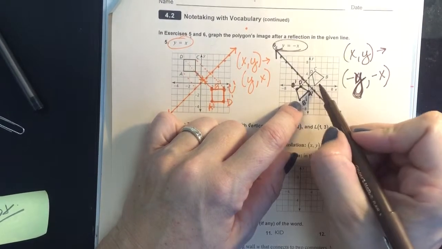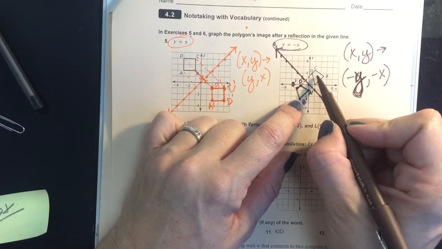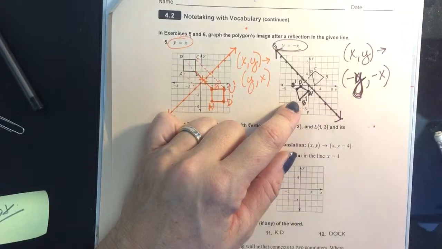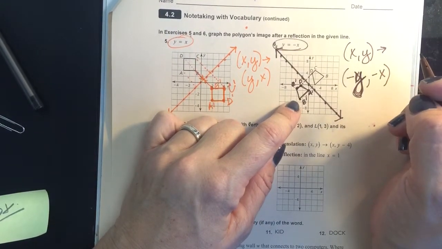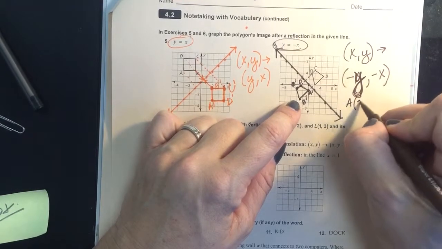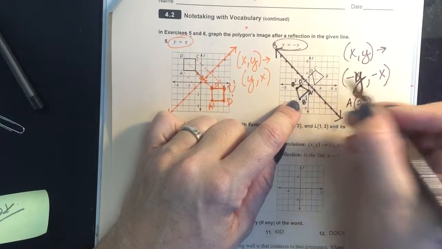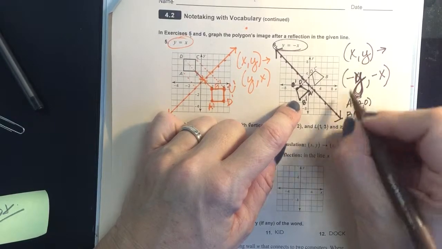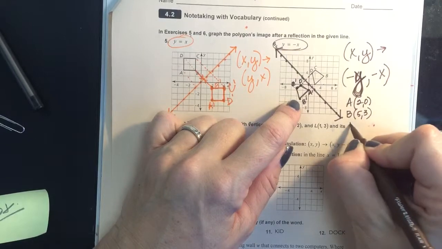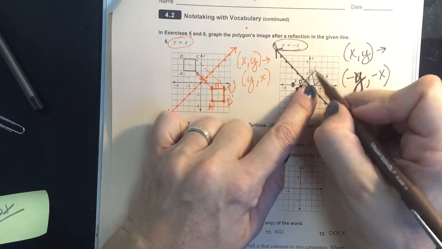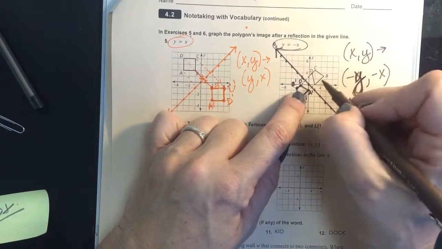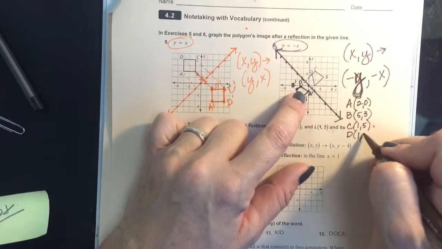Honestly, I probably would have had better luck with this one if I had named the points A, B, C, D, and then done the actual transformation. That would look like me going, A is 2, 0, because I'm realizing my grid goes by 2. B is sitting at 5, 3. C is sitting at 1 and 5. And D is sitting at 1 and 4.